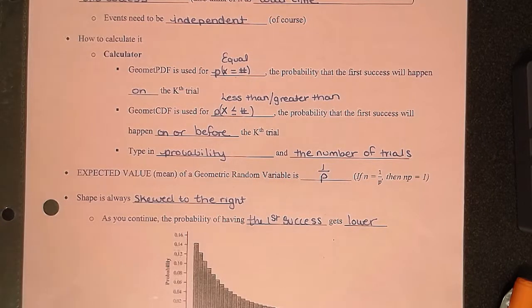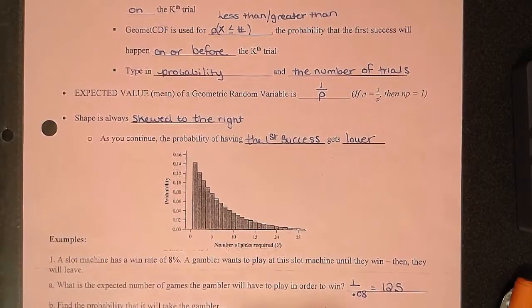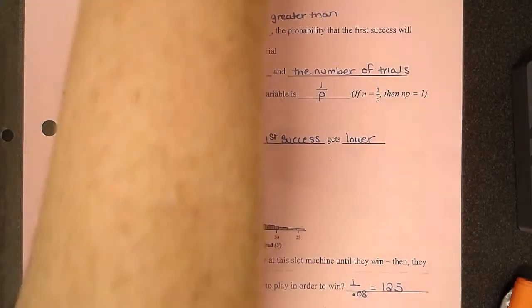So the expected value of the geometric random variable is equal to 1 over p, and the shape of the geometric distribution is always skewed to the right. So go ahead and take a look at some of these.